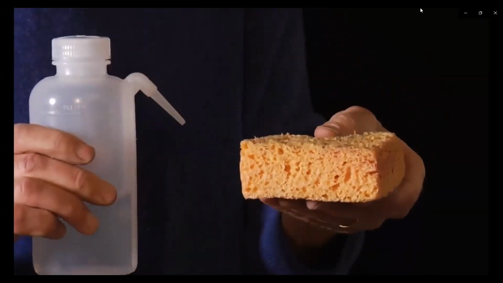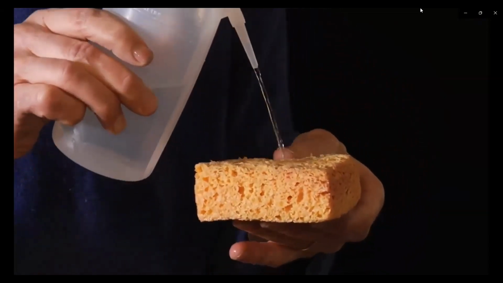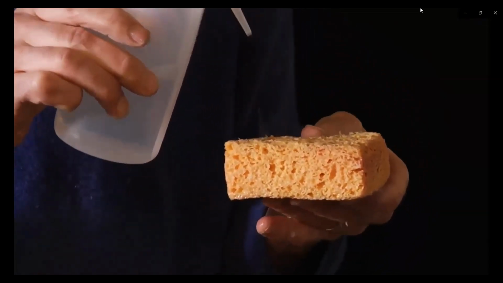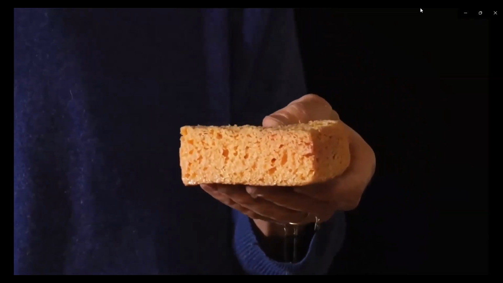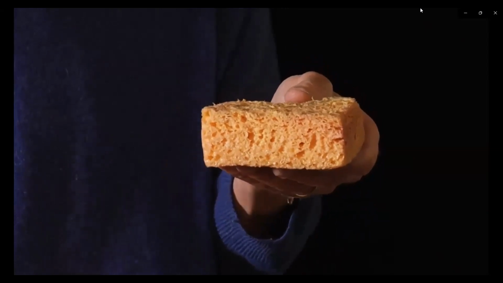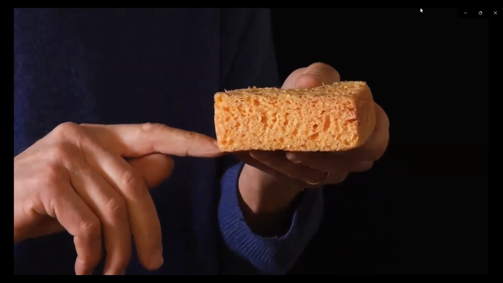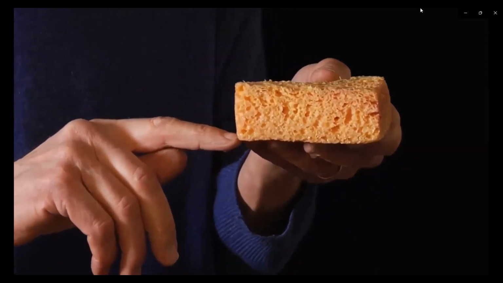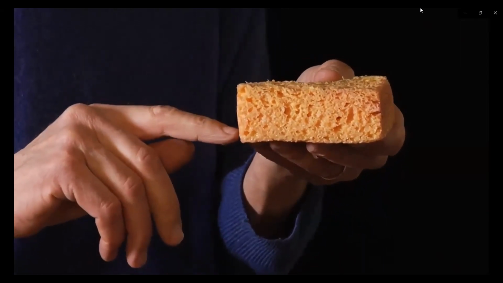Until it starts dripping. Now it's dripping. It is now at field capacity. The water has atmospheric pressure at the bottom, and we can call it the groundwater surface.